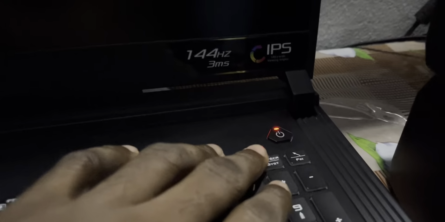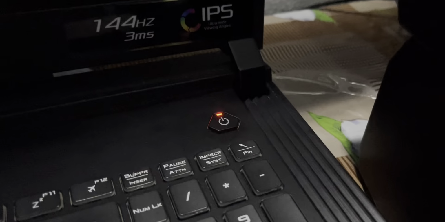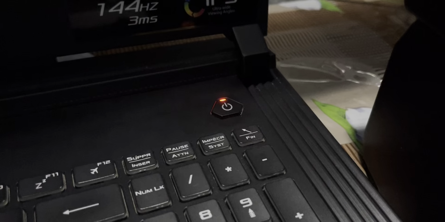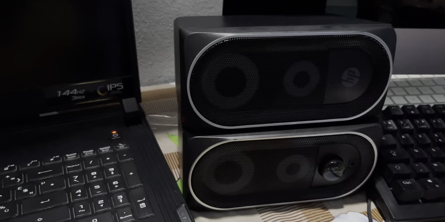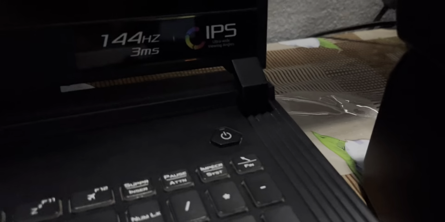Okay. Now, when your computer is off, as you can see, it's still on. Wait. 1, 2, 3, 4, 5, 6, 7, 8. Bam. And goodbye.